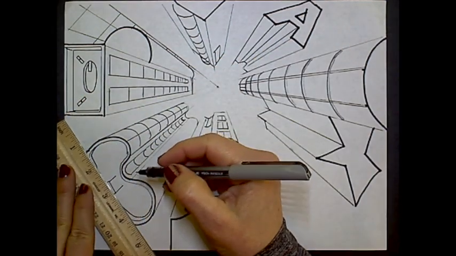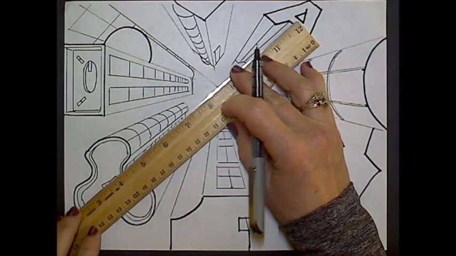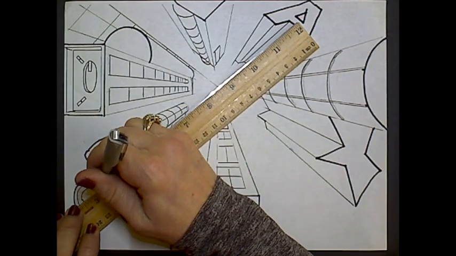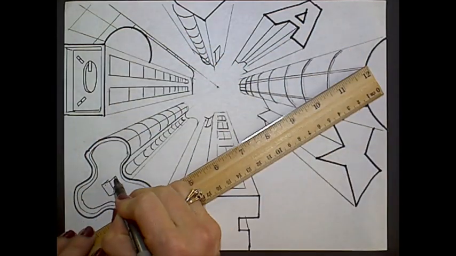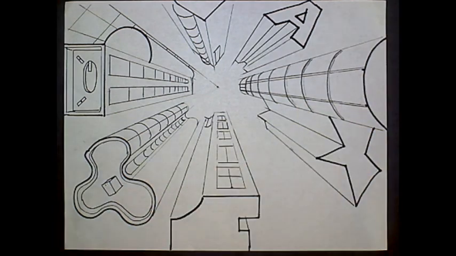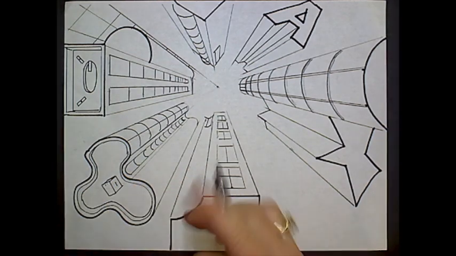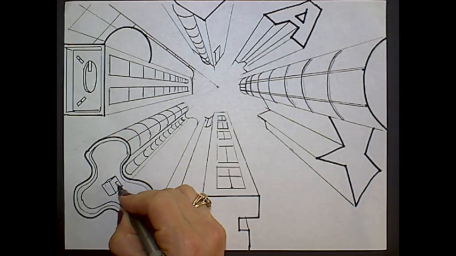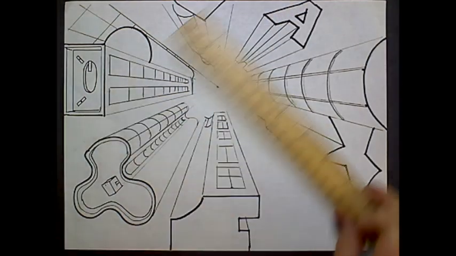And this needs to match that. Like that. Do I need one right here? A little one right there. Yep. So it looks like a little cube. I'll put a door on that. Now we have a building. Again, the sides go to the vanishing point. Anything that is normally vertical goes to the vanishing point.